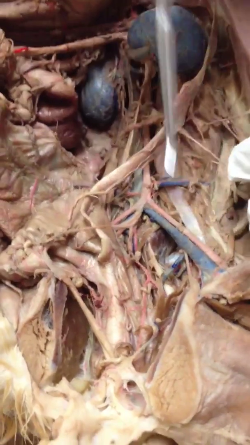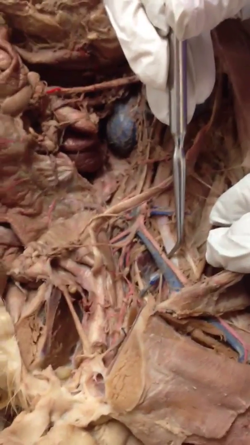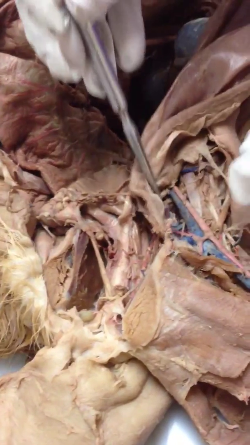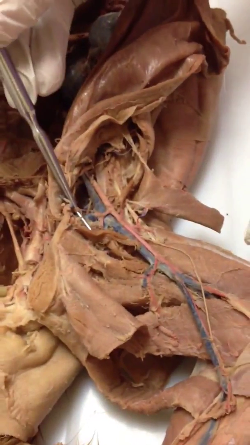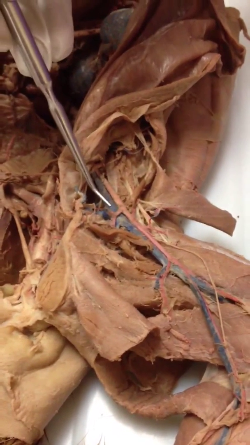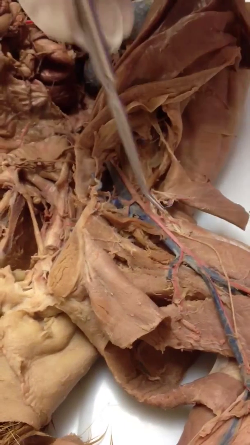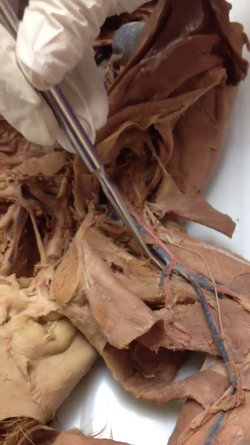From the back, we have the external iliac artery coming down to the lower extremity. We have the first branch out being the deep femoral. The second branch over here is the muscular artery.